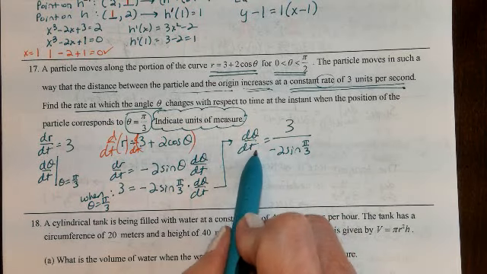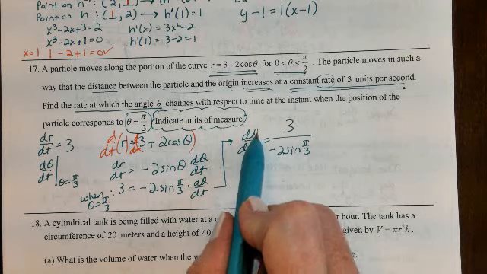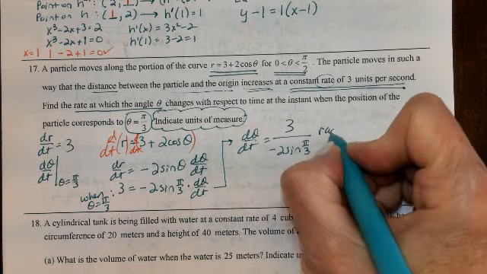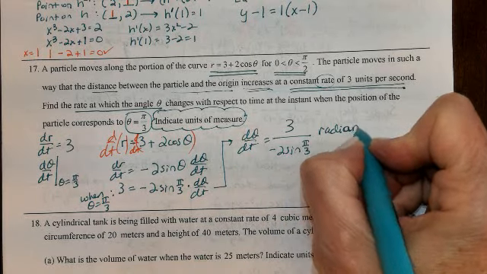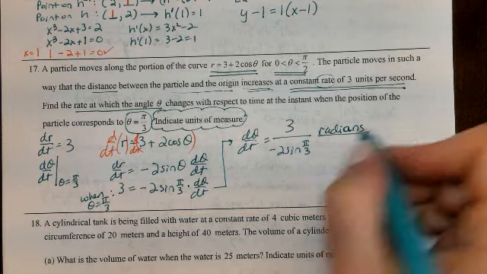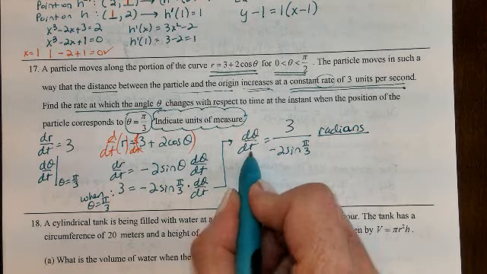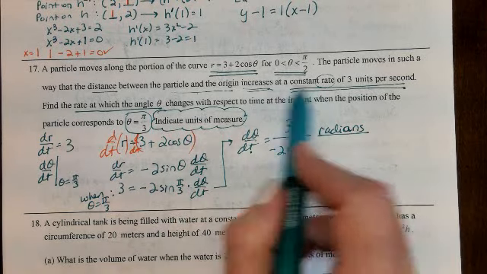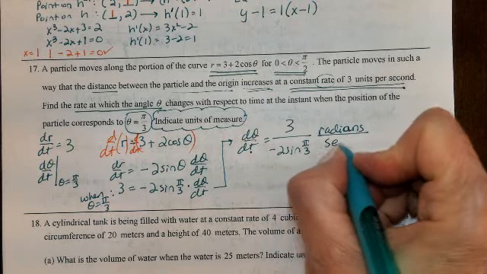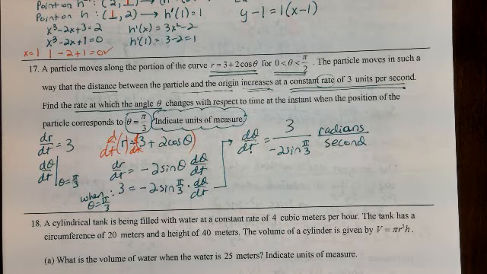d theta dt, what would units for theta be? Units for theta is always radians in calculus. Radians per, what are my units for time here? Seconds. Radians per second, and that's it.